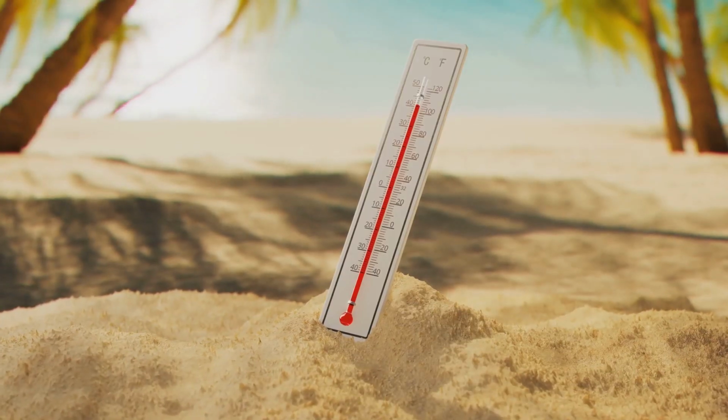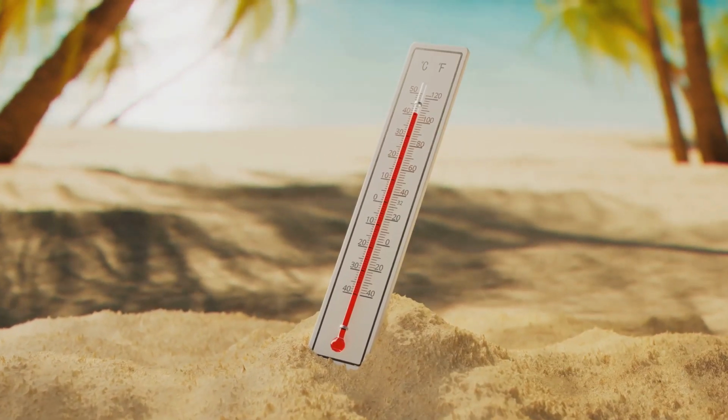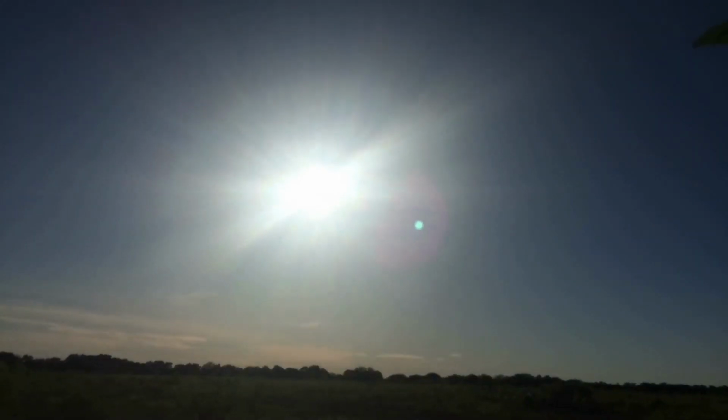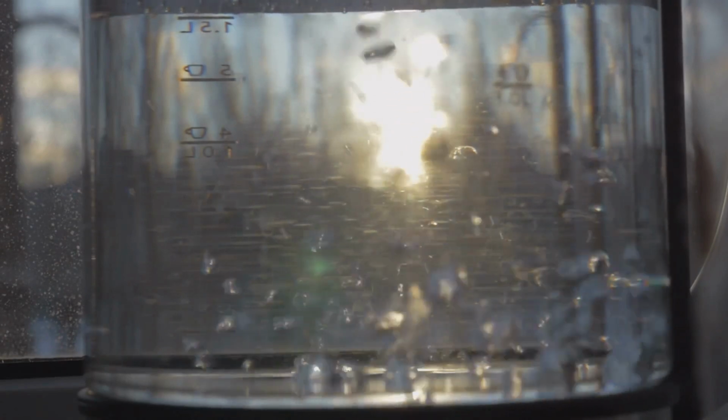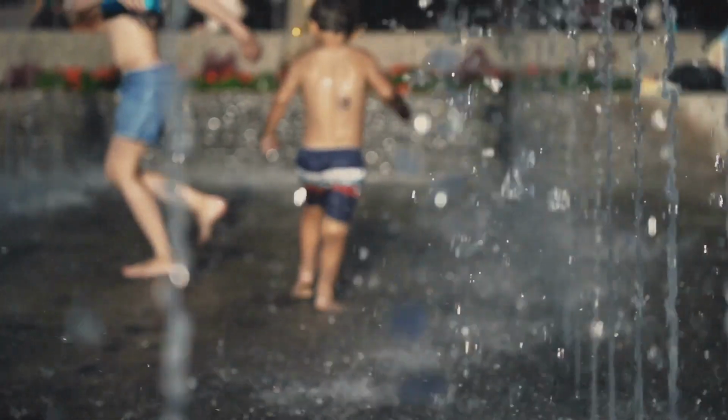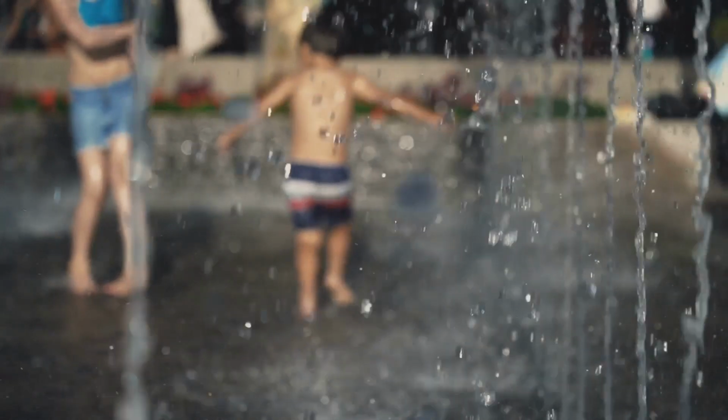Let's talk about some factors that affect evaporation. First, temperature. The higher the temperature, the faster evaporation happens. That's because more heat gives the water molecules more energy to break apart and turn into vapor. That's why a hot, sunny day dries up a puddle faster than a cool, cloudy one.